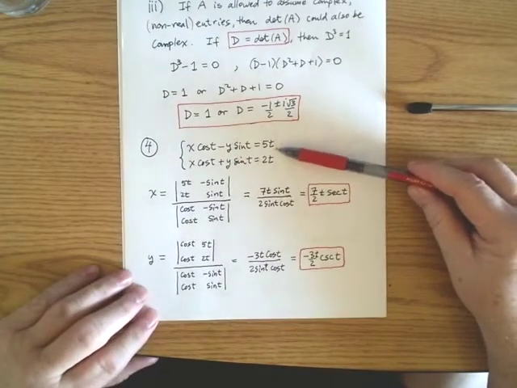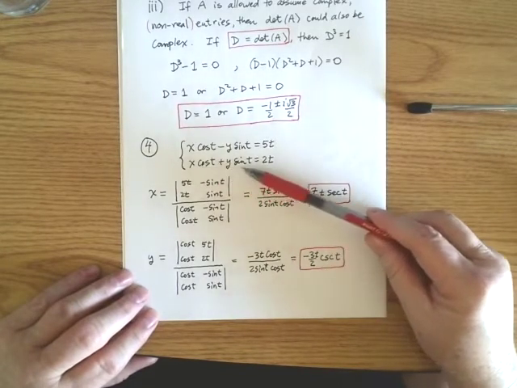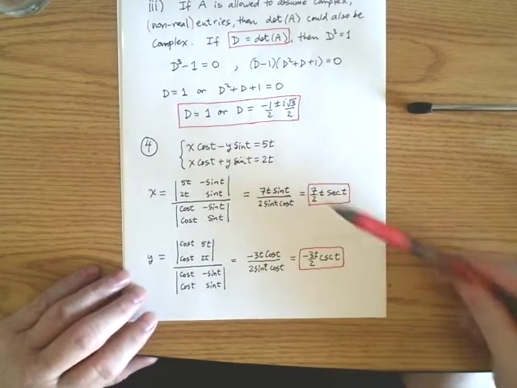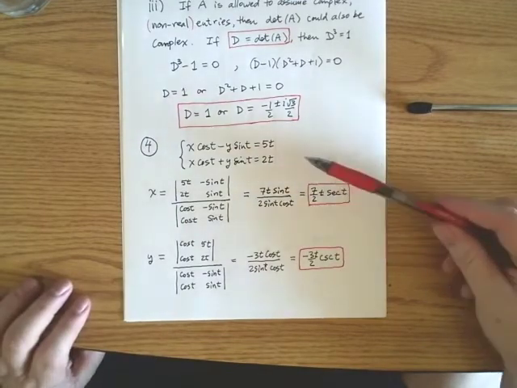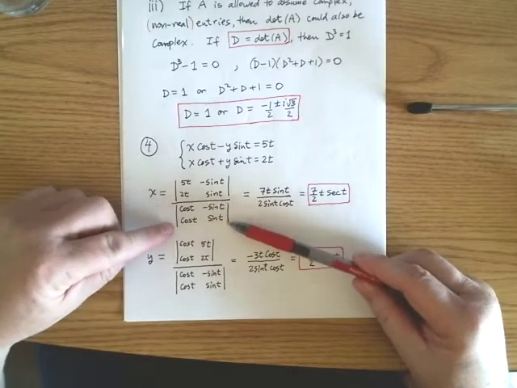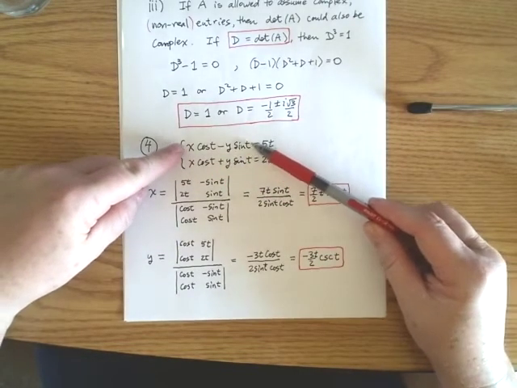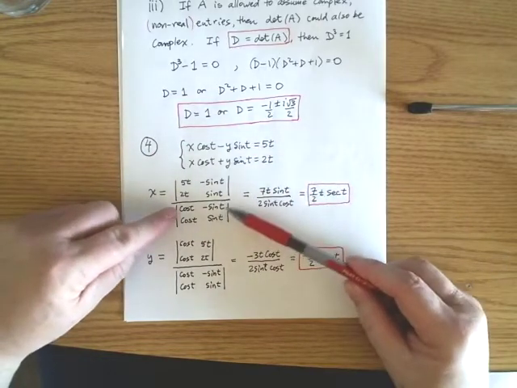Okay, number 4 was fairly straightforward here. I've got x cosine t minus y sine t is 5t, x cosine t plus y sine t equals 2t. I asked you to use Cramer's rule on this. So in the denominator, since x and y are the unknowns, you're going to take the determinant of the coefficient matrix.